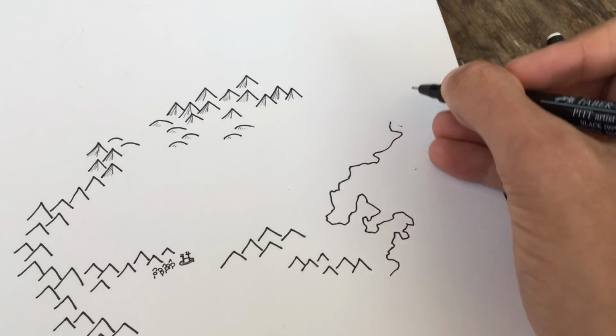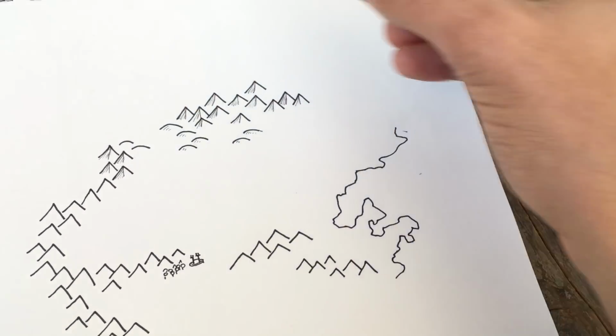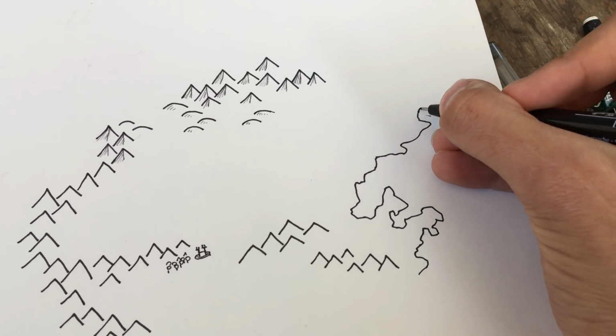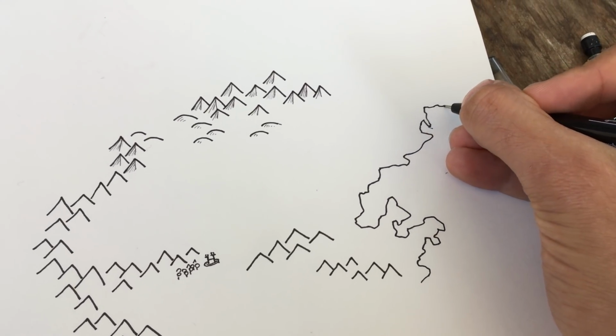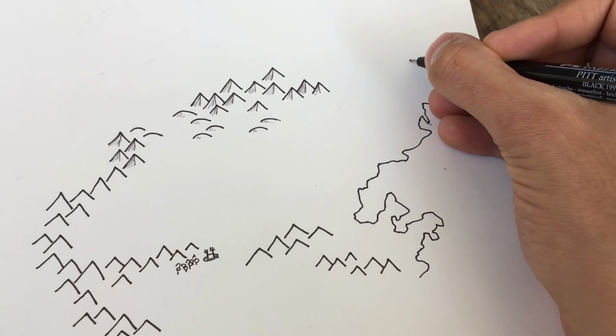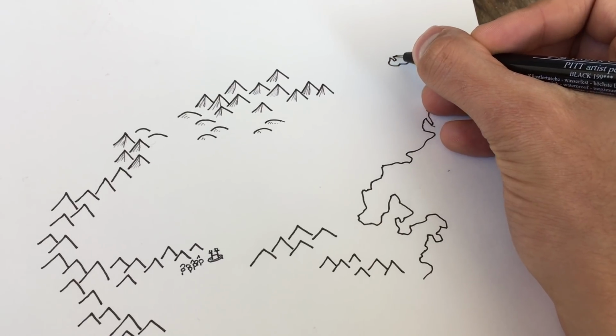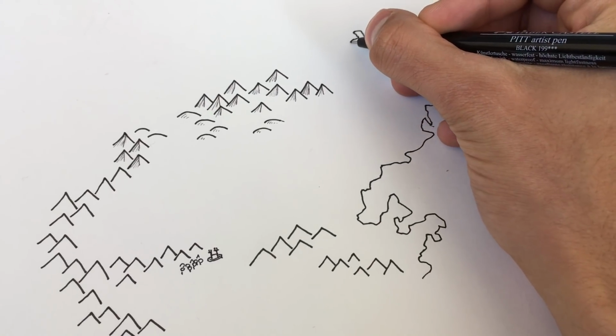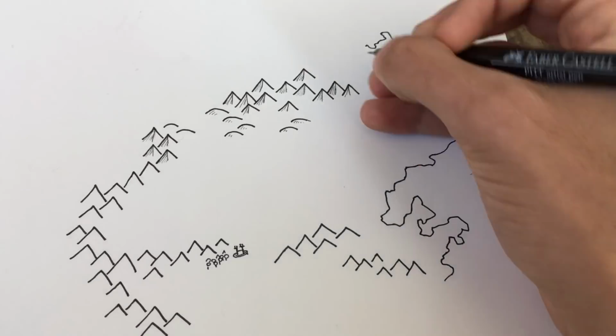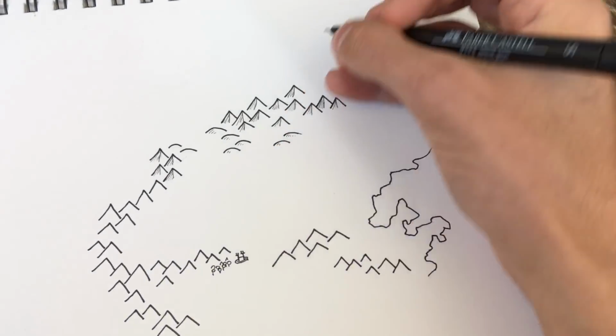So my general idea is that it's kind of like this. And so I'm going to come off of that and do different things, but the overall arcing general shape is going to follow that trajectory. Oops, I didn't mean to do that much. So let's stop it there. And then let's start a river.